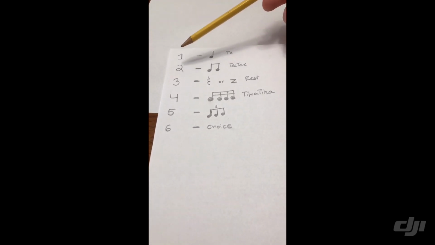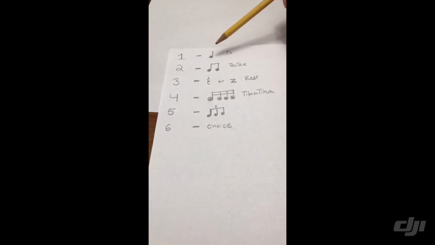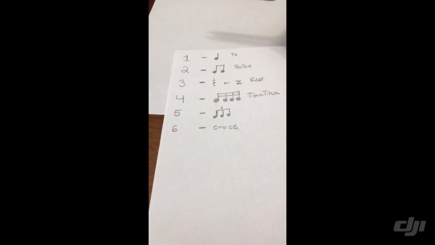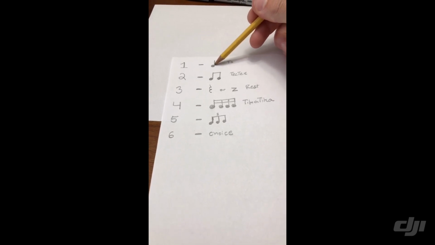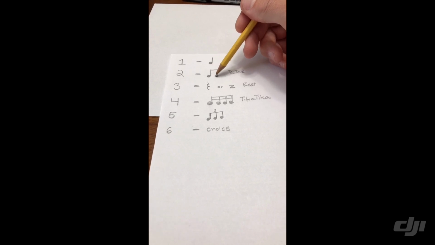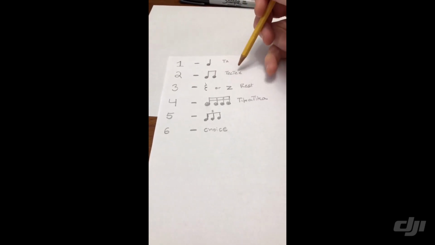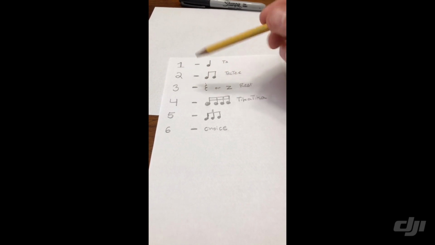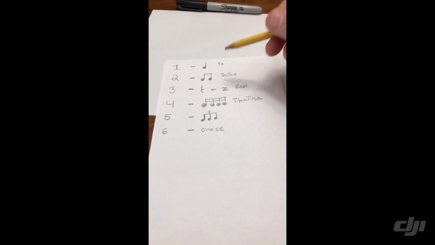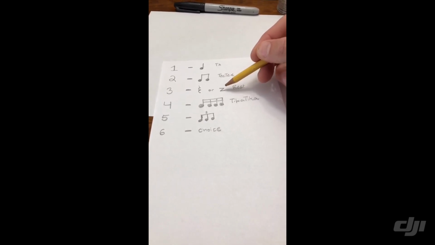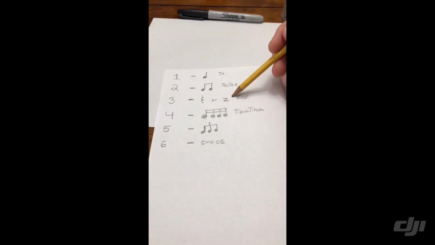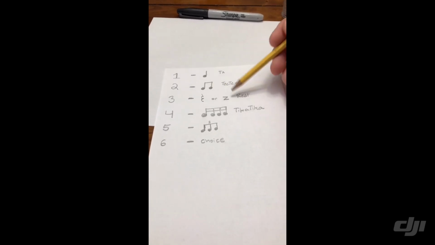Okay, so here is the, I guess you could say the die key or the dice key for whatever you roll. So if you roll a 1, you're going to draw a quarter note, which is a ta. If you roll a 2, you're going to draw 2 eighth notes, which is a ti. If you roll a 3, you're going to draw a rest. So I have done a rest symbol, which looks like a backwards 3, or another symbol we use in elementary music, which is just a Z, and that's just another way to symbolize a rest. Both of them equal 1 beat.